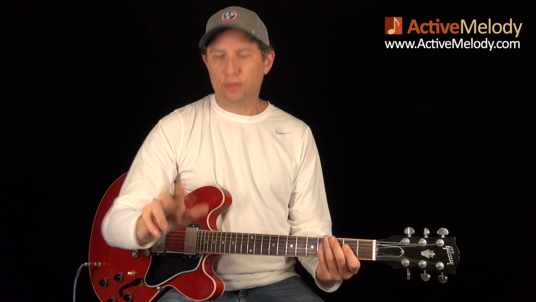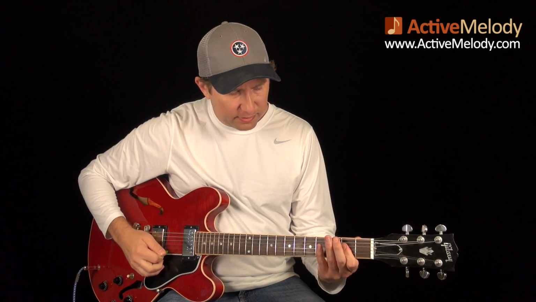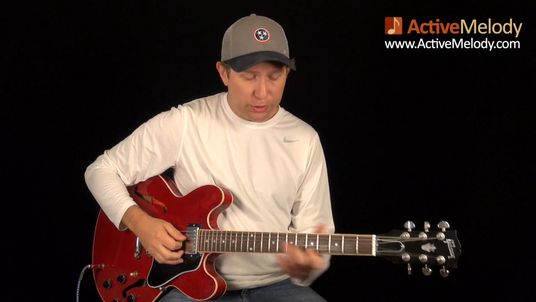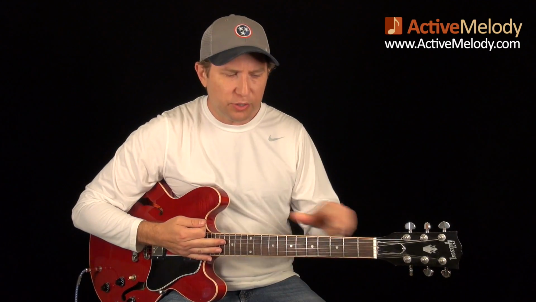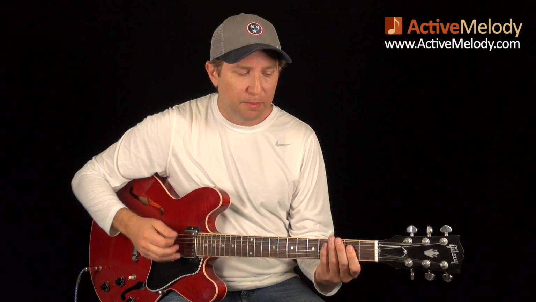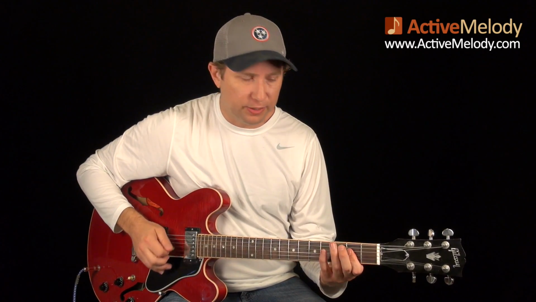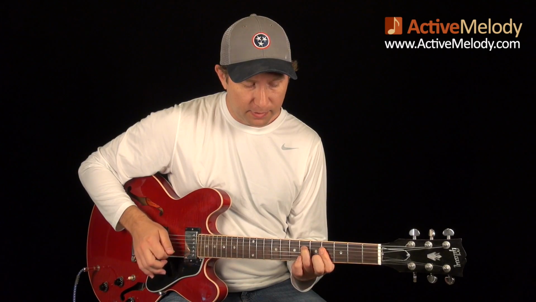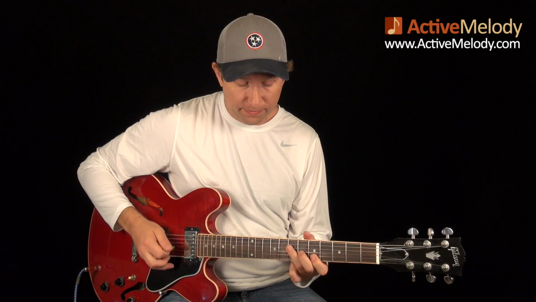Now I've got this lesson split into 3 levels. So level 1 is going to be pretty basic. We're going to learn an A chord shape in 3 different positions. And once you start to understand that, as basic as that is, this is all going to start to make sense. Because level 2 is going to be taking those same 3 shapes that I just played, but playing a 1-4-5 chord progression up the neck of the guitar.